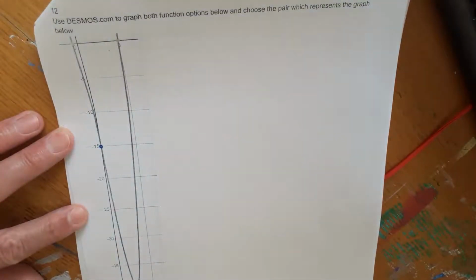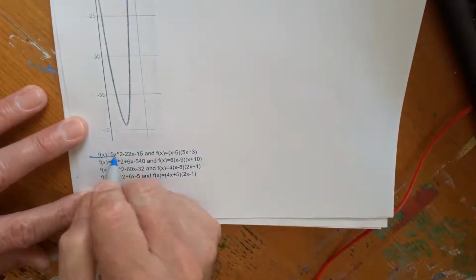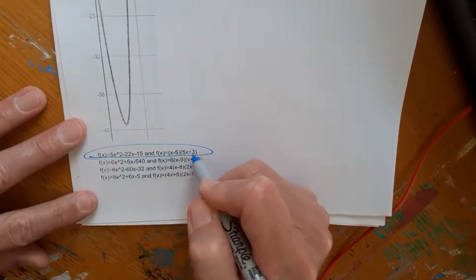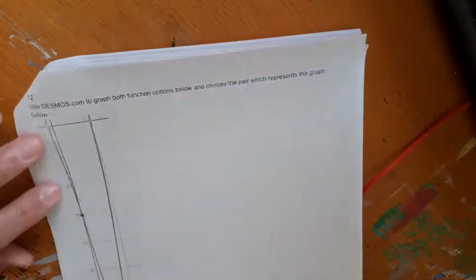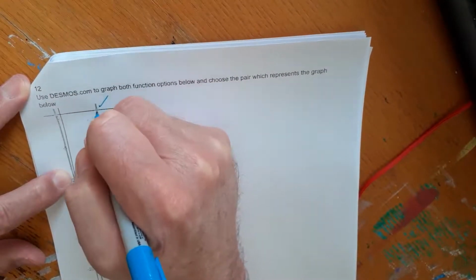That looks like my y-intercept, negative 15. All I've got to do is find the one with negative 15, and I've got it. So I know it's this one. Let's check roots. x is going to be equal to 5 here, and x is going to be equal to negative 3/5. So do I have a root at 5? Yep, that's a 5 right under that line right there.